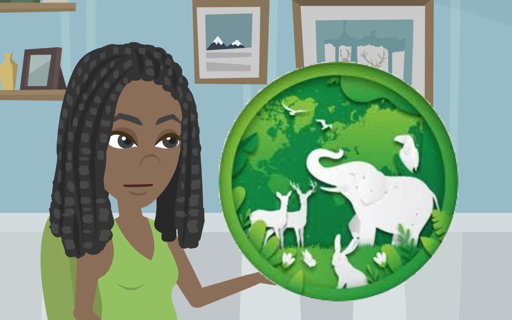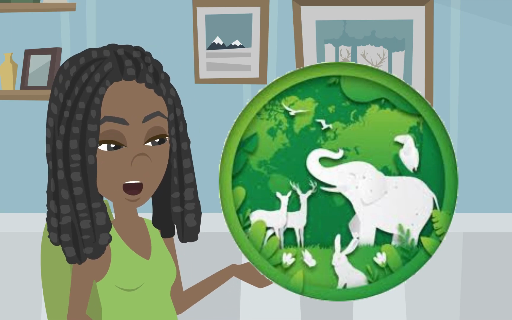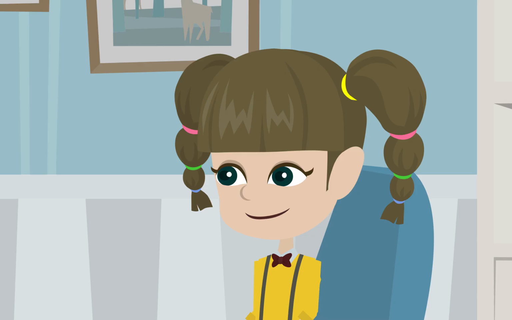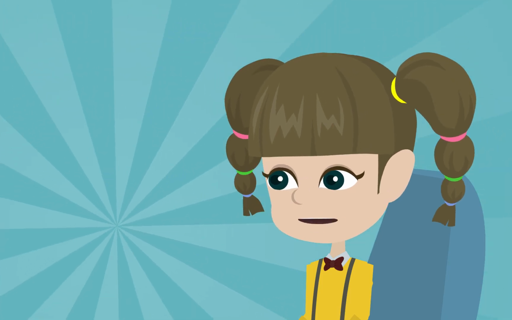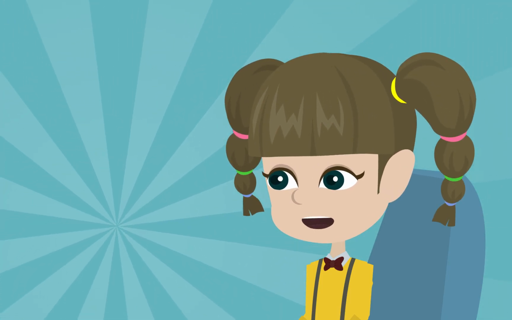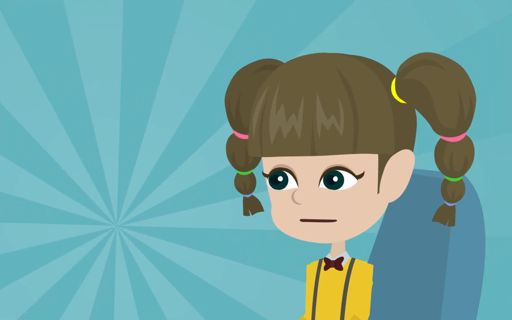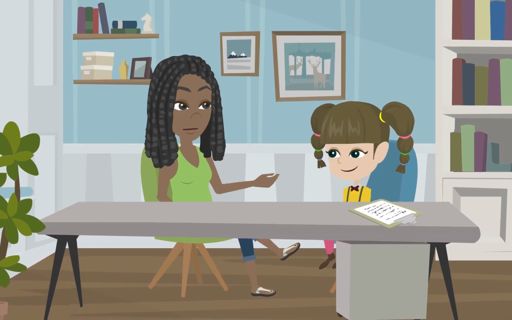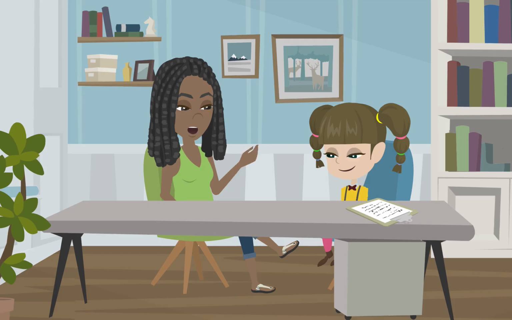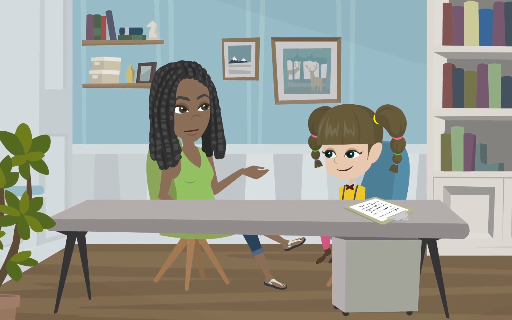Absolutely. The forest is a crucial habitat that supports a delicate balance of plants and animals. I can see why it's important to protect the forest and all the amazing creatures that live here. Yes, that's right. The forest is a vital part of our ecosystem, and we need to do our part to preserve it.